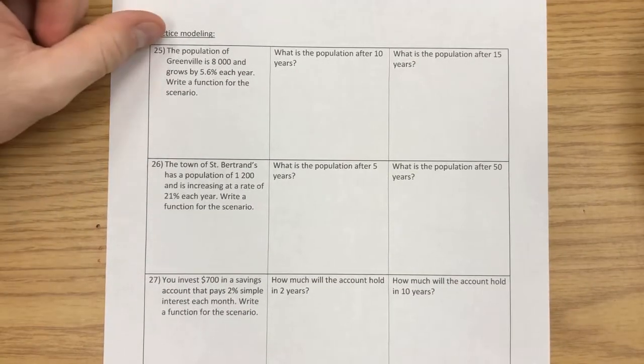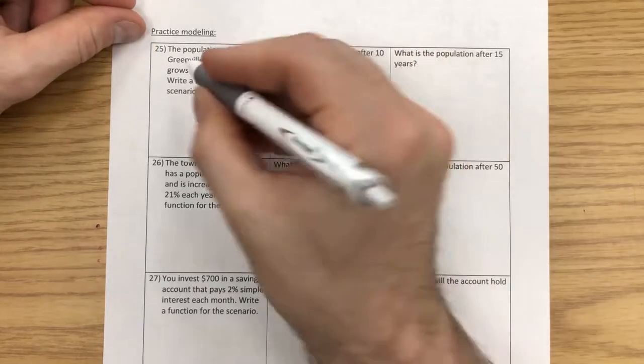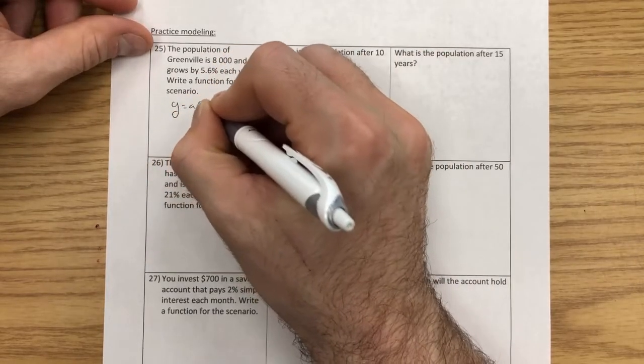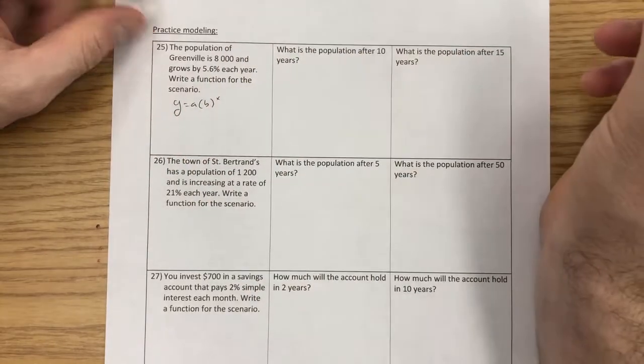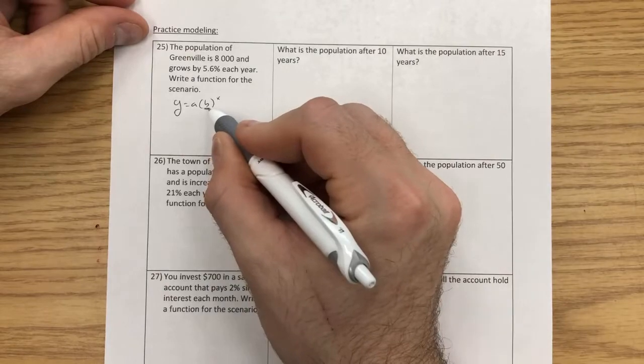With this, we're looking at the population of Greenville. It's got 8,000 people, and it grows by 5.6% each year. Write a function for the scenario. So what we're going to be doing is using the formula y equals a times b to the power of x. I know I'm increasing by a rate of 5.6%, so I know I'm not using my factor.